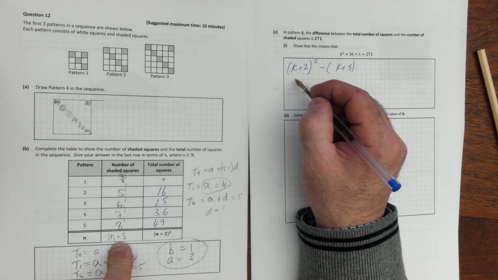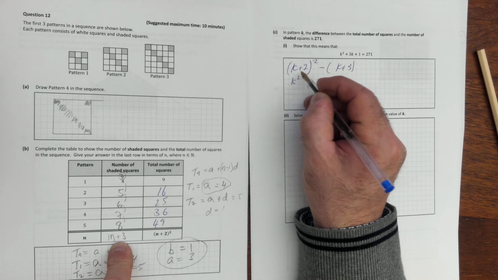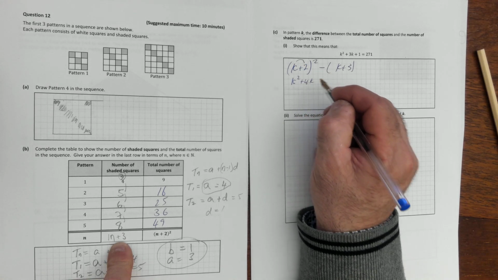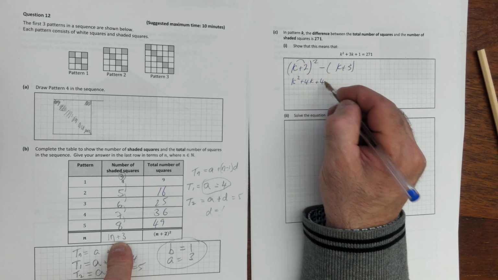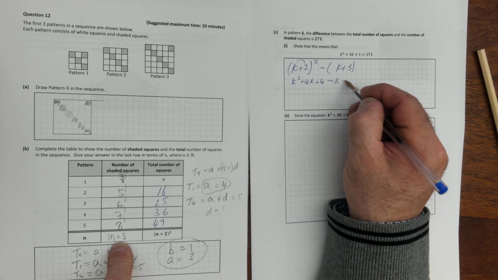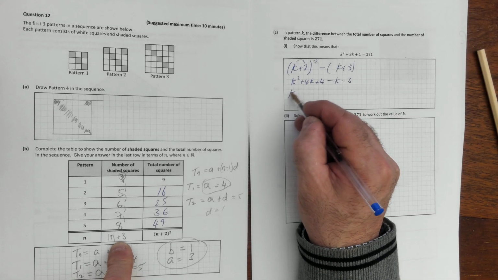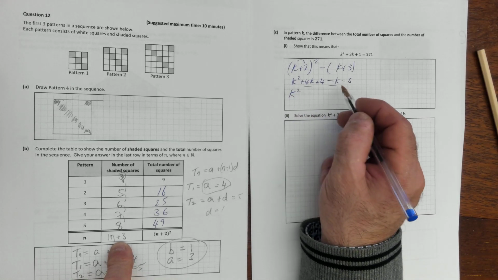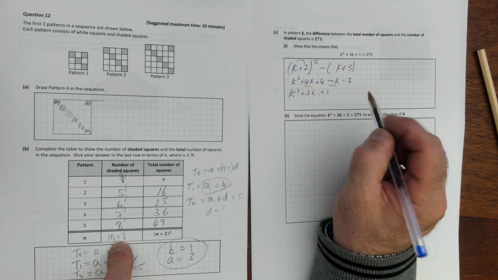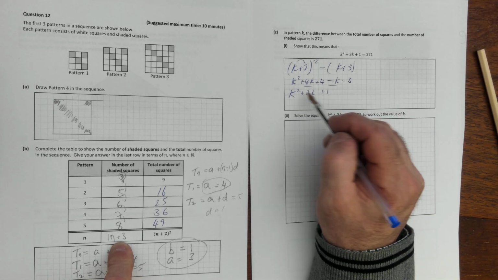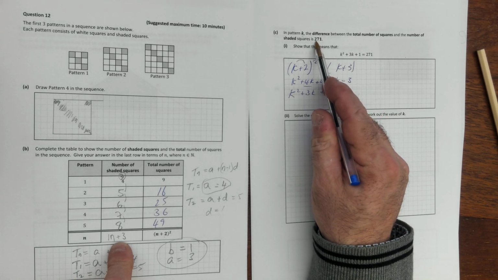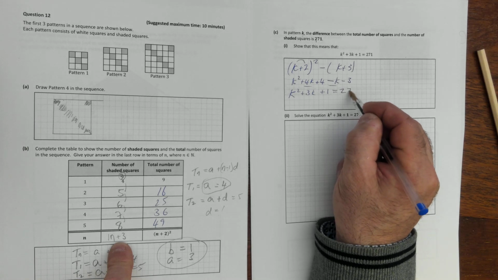Well, we're going to square this out, which will be the square of this plus double the cross product plus the square on the second, minus this entire expression, so you just negate each term. That's k squared. 4k minus k is 3k, and 4 take away 3 is 1. And so we've calculated that it is indeed a difference, and then they tell us that it's equal to 271, so we set that to 271.